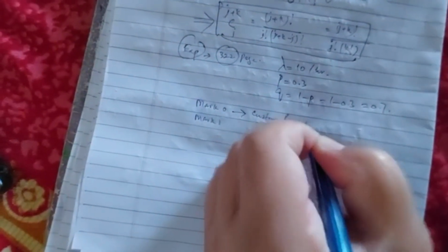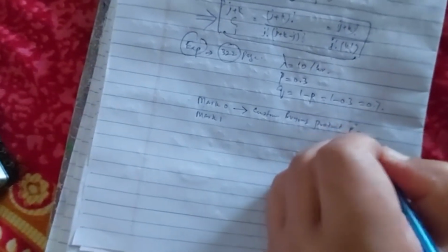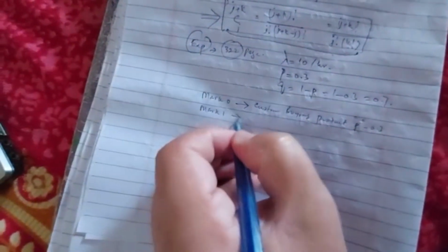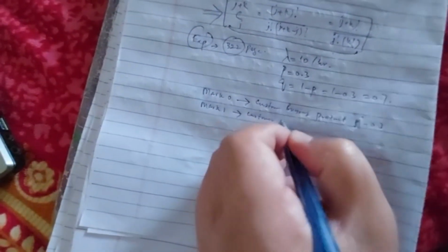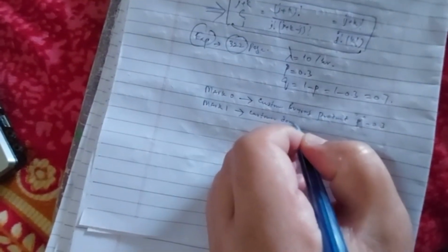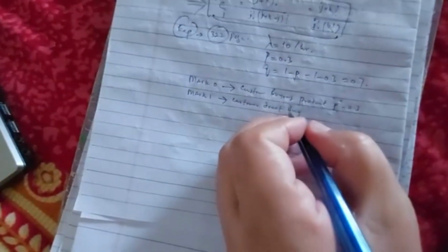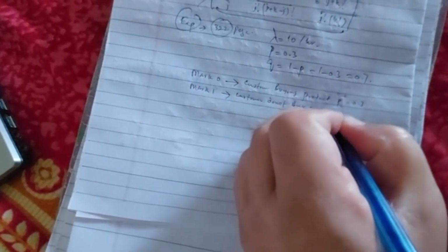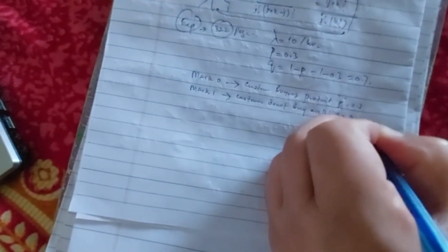Mark 0 is the customers buying a product, with probability p equal to 0.3, and mark 1 will be the customers that do not buy anything, only come and leave without buying anything, with probability q equal to 0.7 or 70% chances.